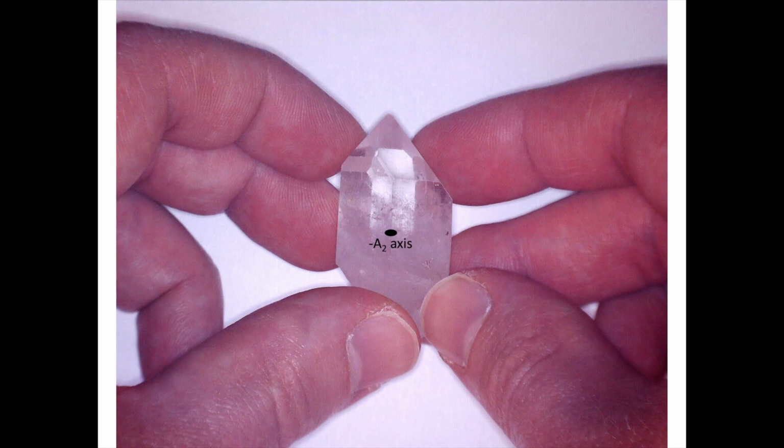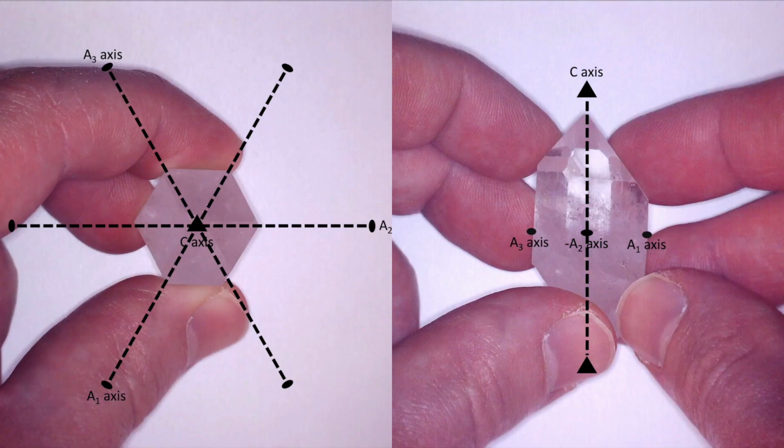So let's add on our other a-crystallographic axes in this plane, and then we can also add on our c-crystallographic axis and how that relates to the plane of the a-axes. We've oriented our quartz crystal crystallographically by using symmetry elements. And we've got two particularly important views of our crystal, one looking down the c-crystallographic axis, and another looking down the plane of the a-axes.